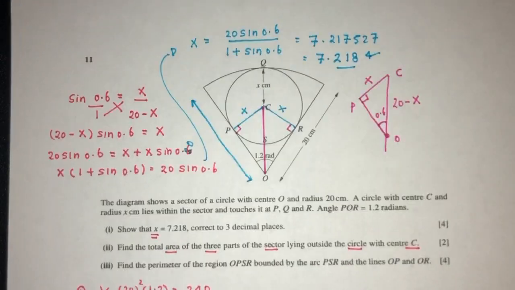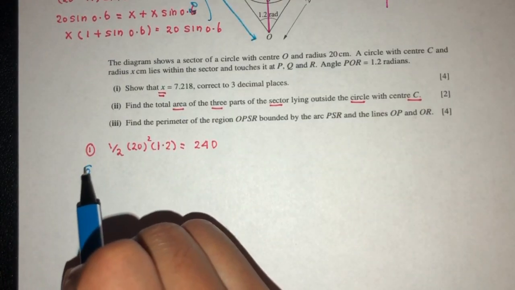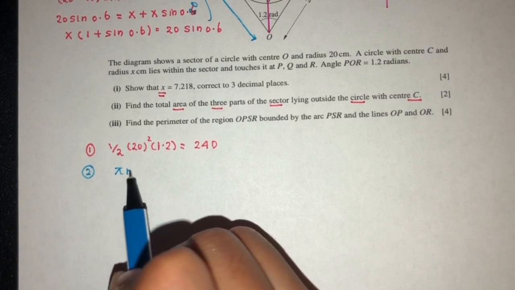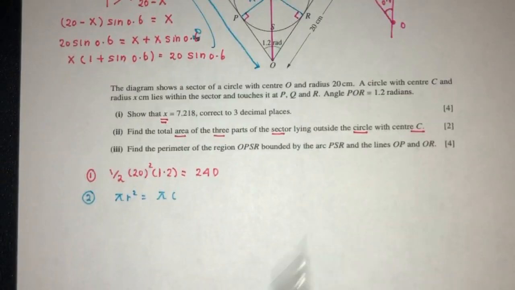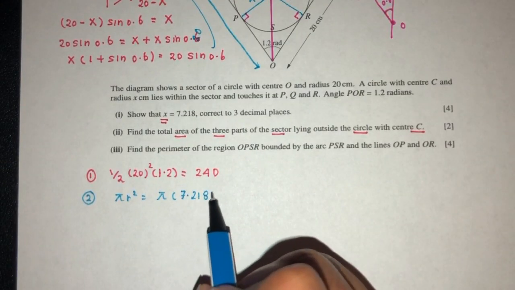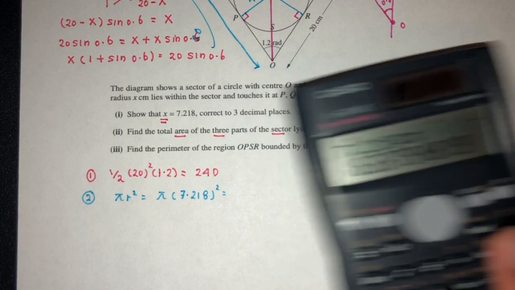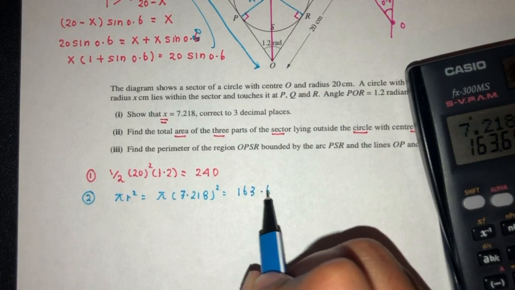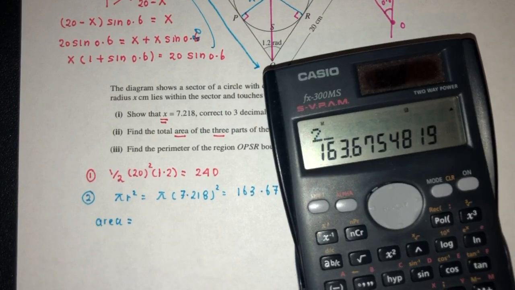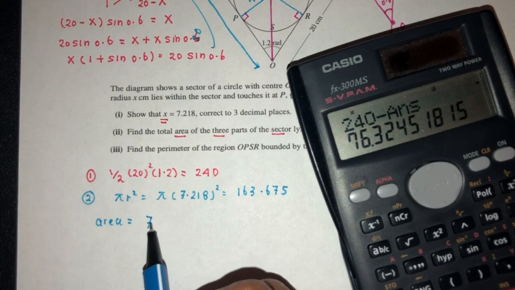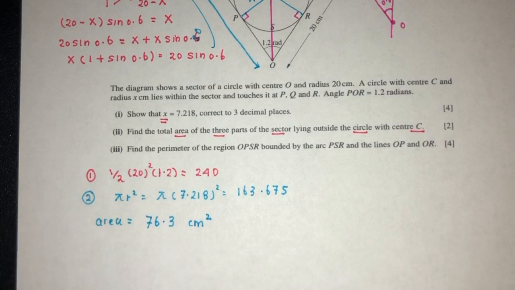Now we have to remove the area of the circle here, so we can have these 3 parts remaining. So number 2, area of circle is pi r squared, because the radius here is x. That will be x squared. That will be 7.218 squared, so 7.218 squared times pi. That should be 163.675. So the area that we actually need for part 2 will be the whole thing minus the answer. That should be 76.3, and that will be centimeters squared. That is part 2 of the question.